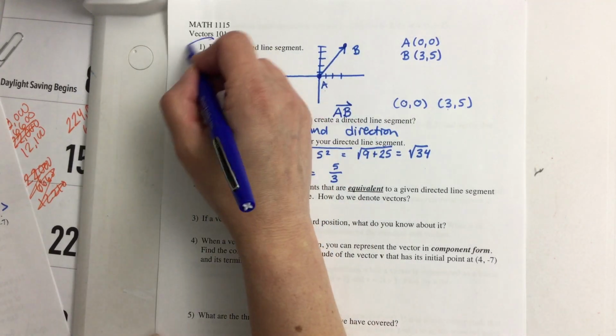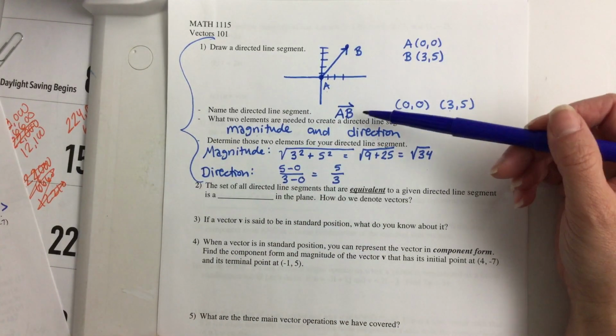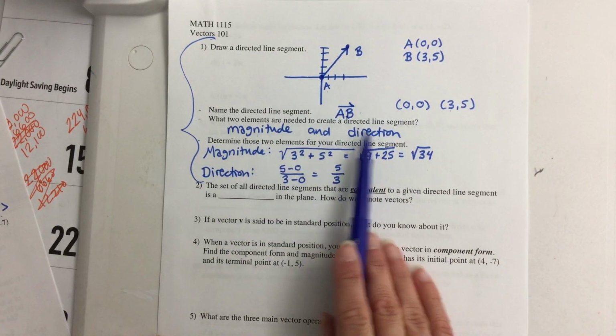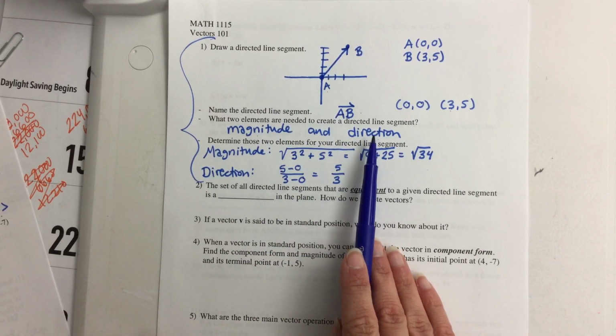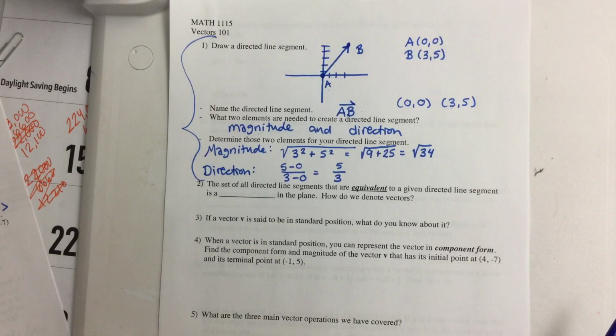So this was the very first idea. What is a directed line segment? How do you name it? What are the two components that you need in order to have a directed line segment? And then how do you find those two components?